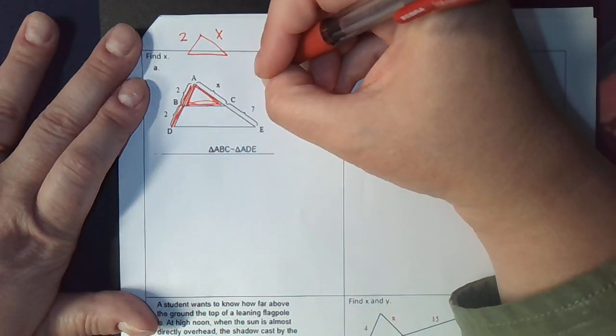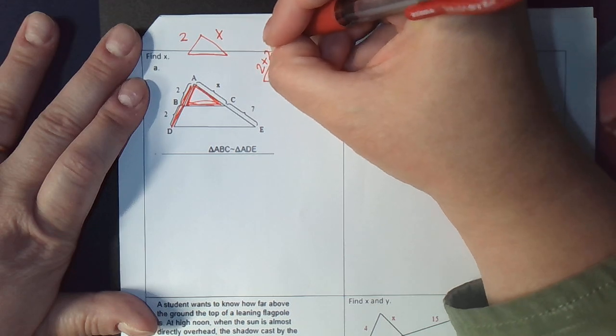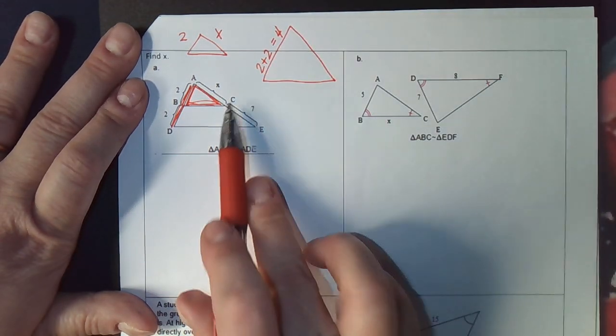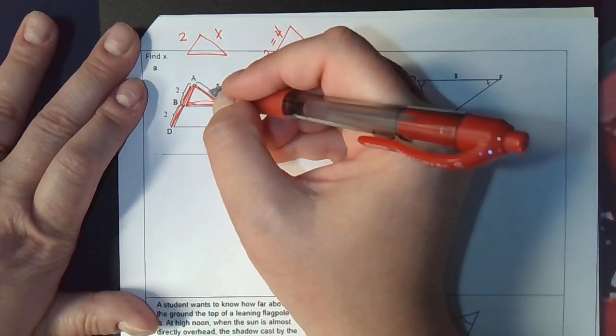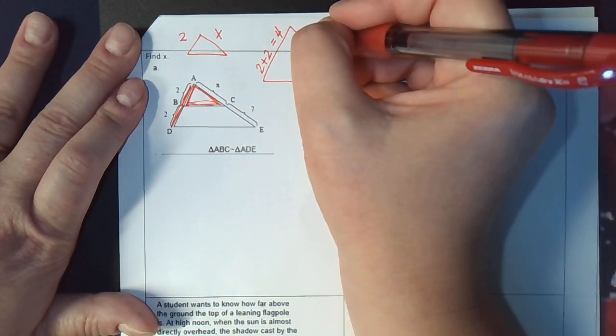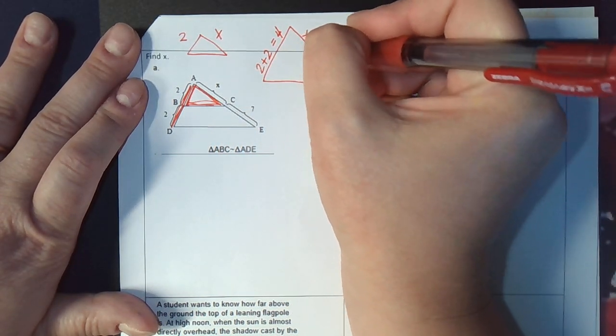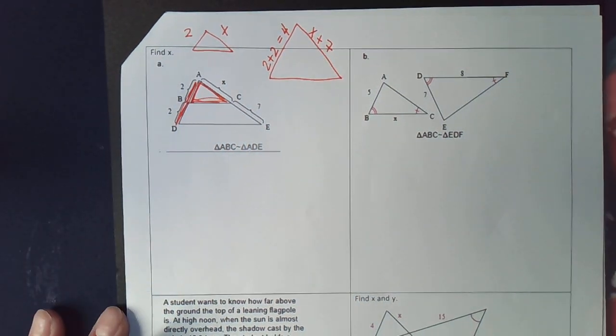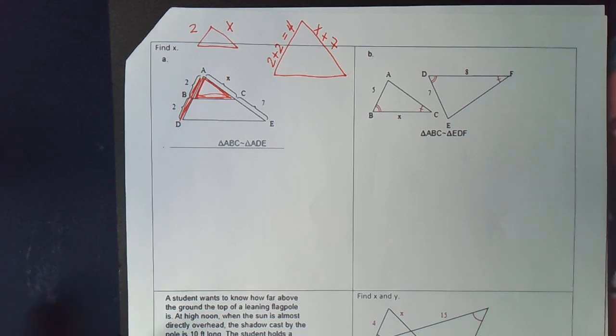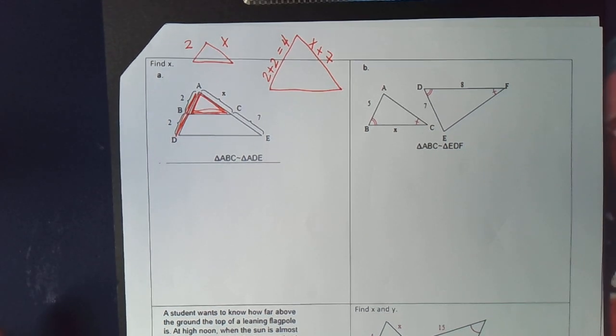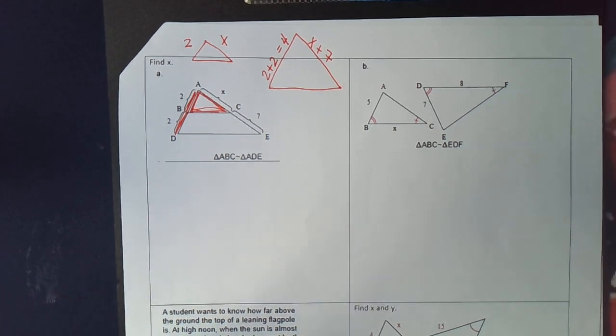Oh no, that's 2 plus 2 equals 4. And then on the right side, what do we have? We have x and a 7. X plus 7. Oh gosh, that looks kind of weird. Okay, so we have to use our scale factor. Okay, let's try and figure out our scale factor.